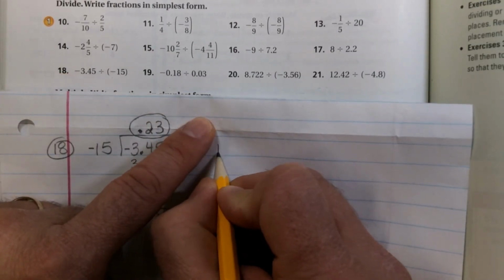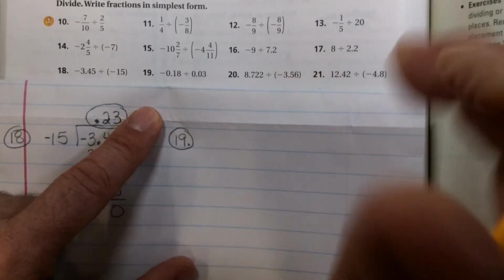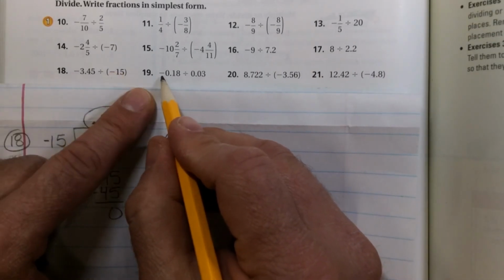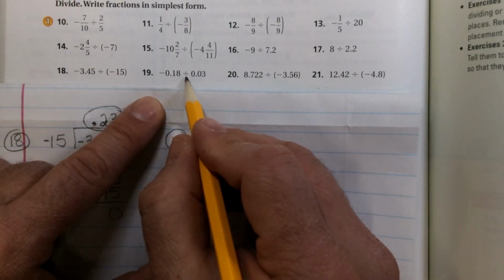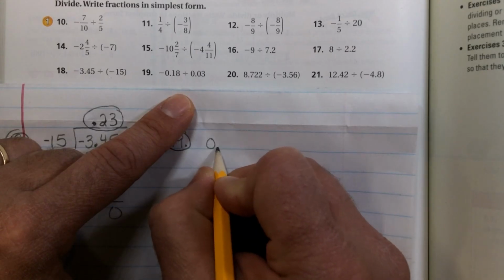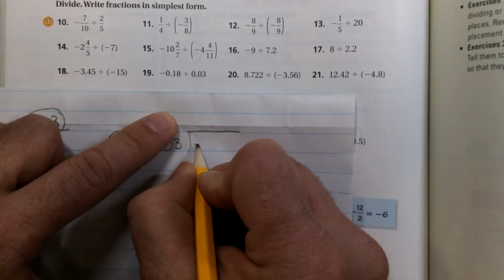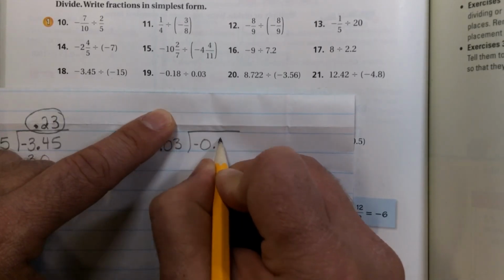Number 19. Negative 0.18 divided by 0.03. Well, the 0.03 is going out front into negative 0.18.